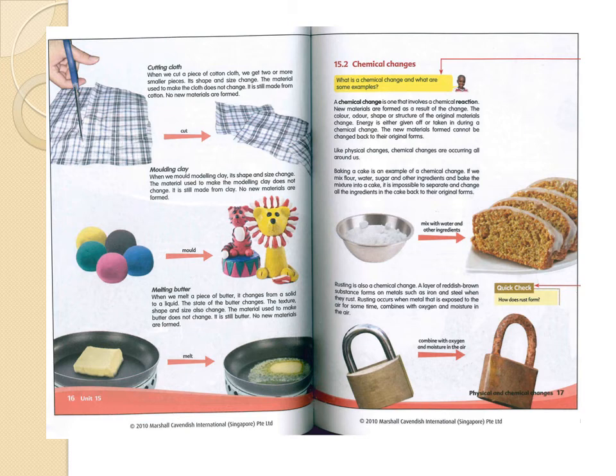Molding clay. First, you had a ball of clay, now you mold it into something else. Is any new material formed? No. It's a change of shape and it's still a physical change.